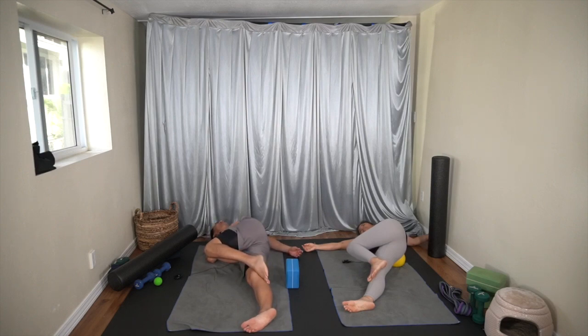Try to get that right shoulder down against the ground. Keep your abs sucked in, tight.